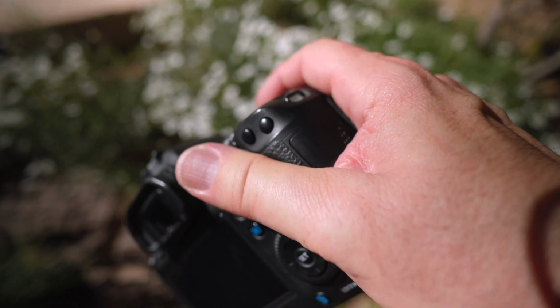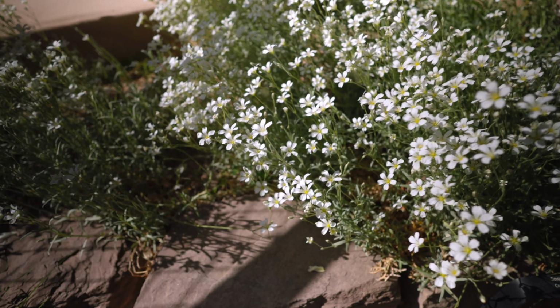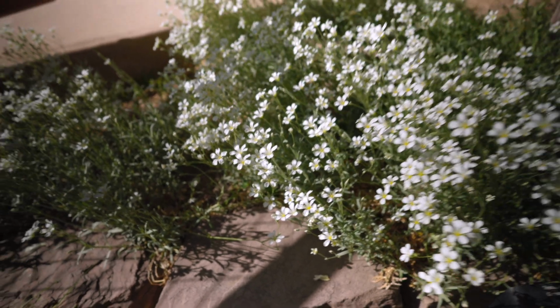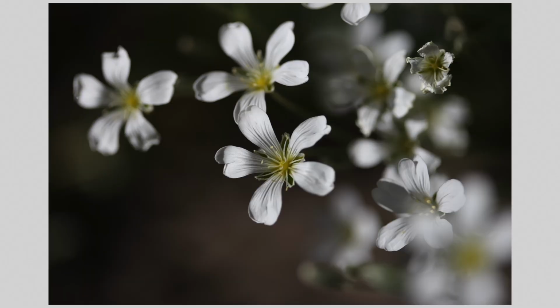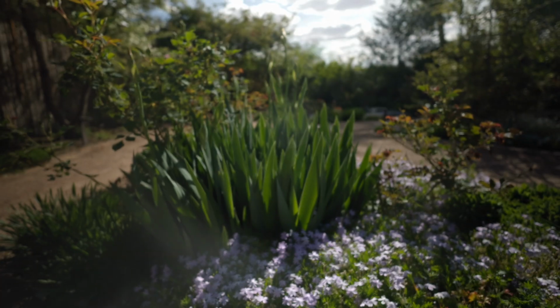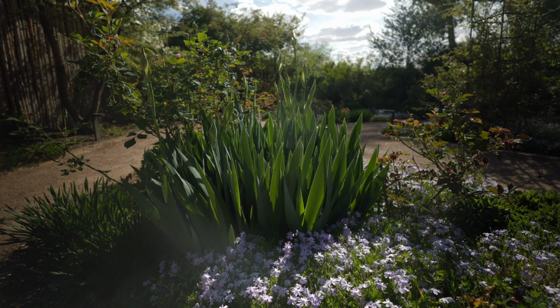The 5Ds both have joysticks, and the 6Ds have D-pads. That's not typically how I move my autofocus point around personally. I'm used to holding the modifier button down using the front and back wheel, so it's not a huge deal for me, though I know that's an important control for many.